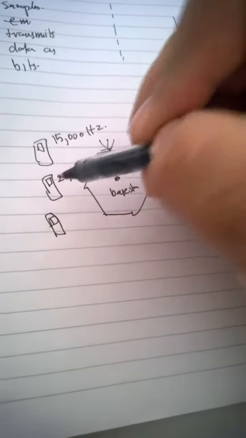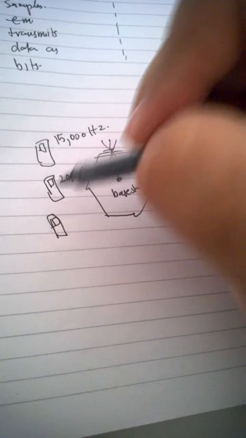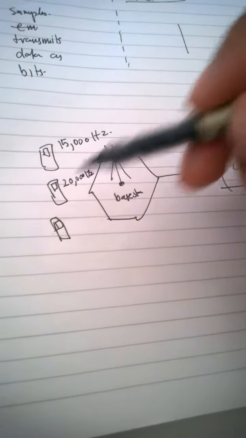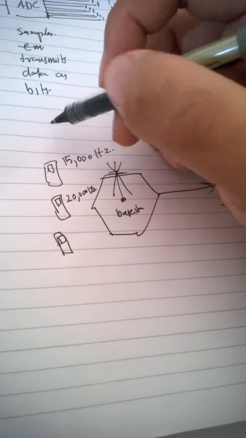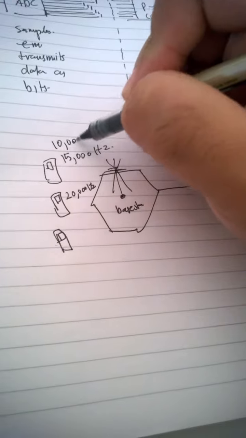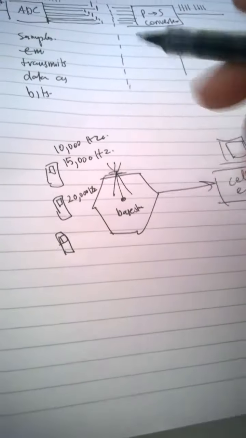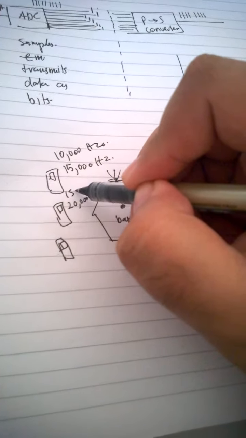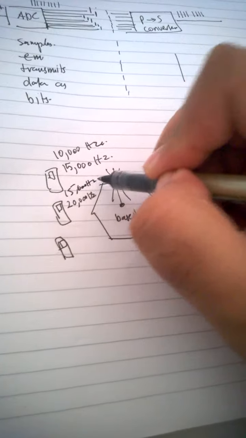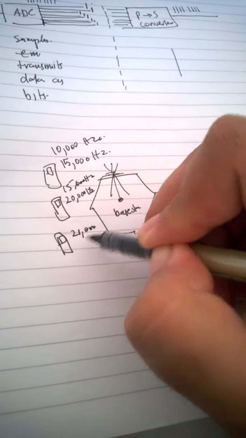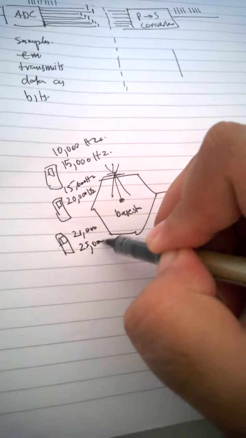Of course, we also need to keep in mind the bandwidth of each phone. Let's say it's from 10,000 to 15,000 hertz, 15,000 to 20,000, 20,000 to 25,000. So the bandwidth is 5,000 hertz.